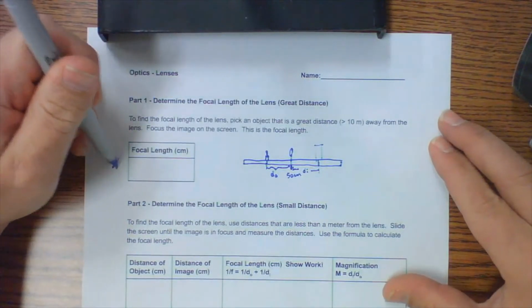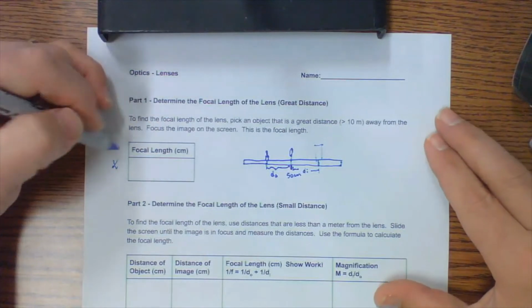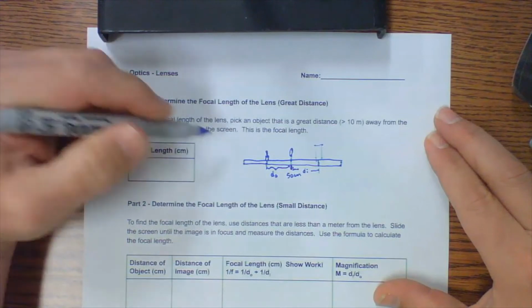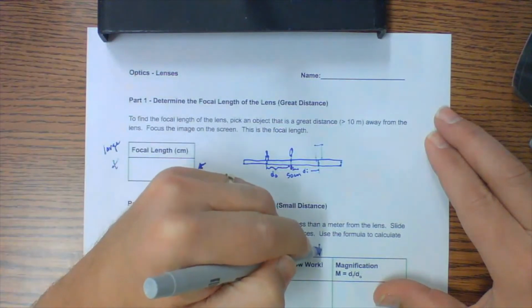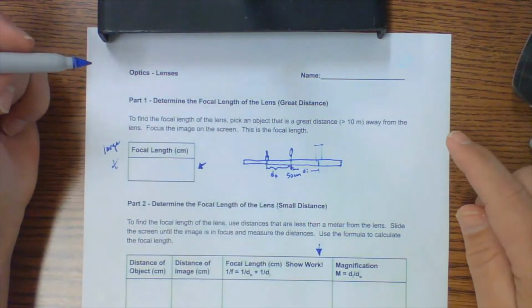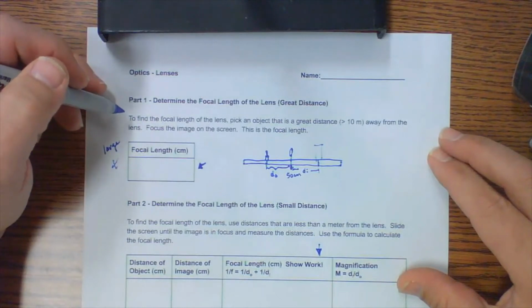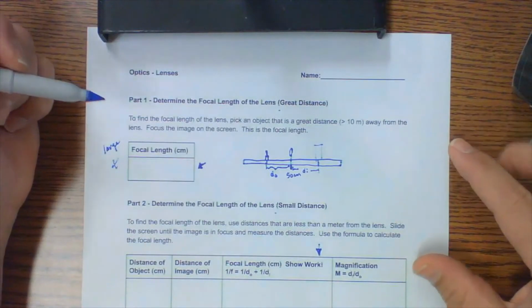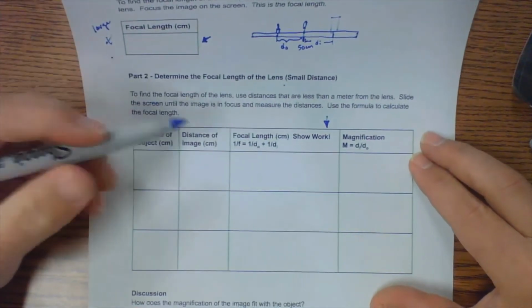For the first part, again, we're using that parking lot or a tree that's a long way away. So this is our very large distance, and you're going to want to get that length. We expect this value to be the same as what we calculate down here, because we want to see if we can get the focal length in two different ways: with the great distance and with the small distance. So you'll watch this clip first. That'll help you get to this, and then you'll do your second clips or your trials.